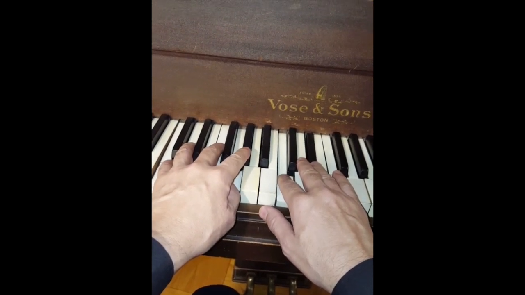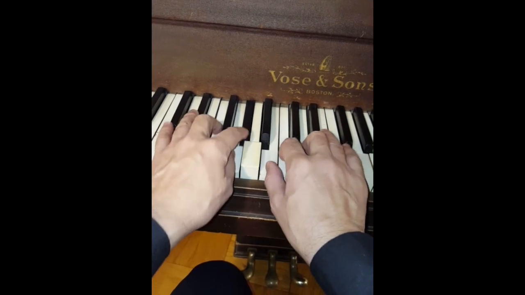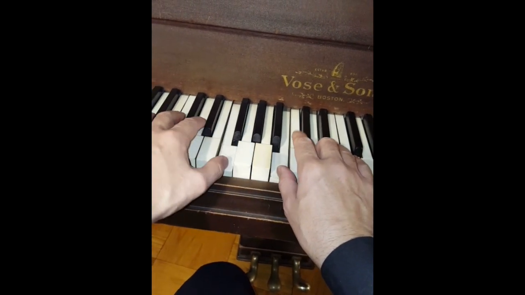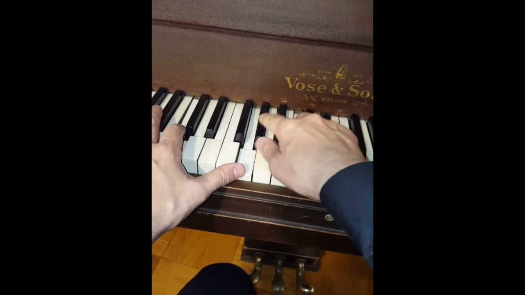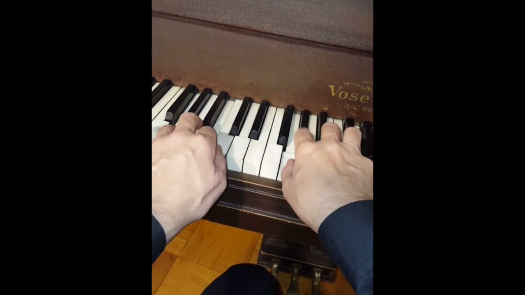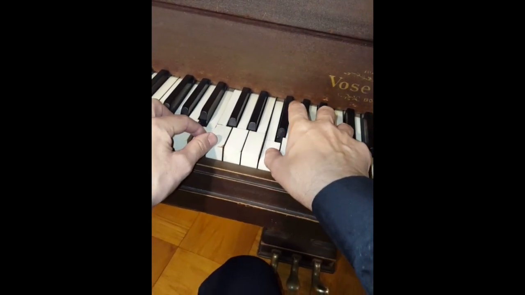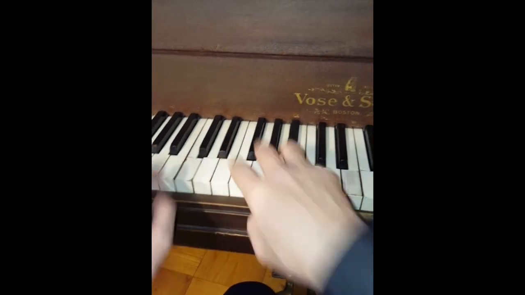This is a pickup. Very beautiful cadence.